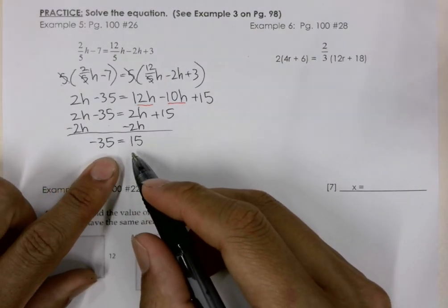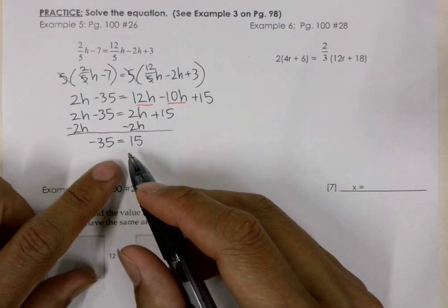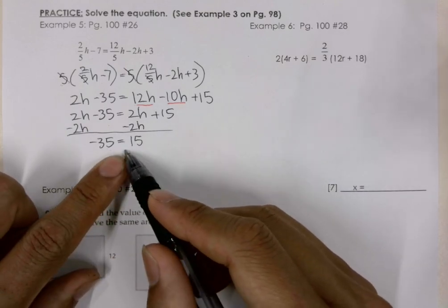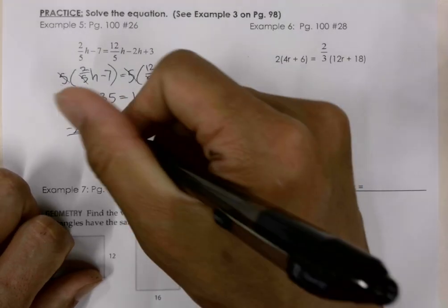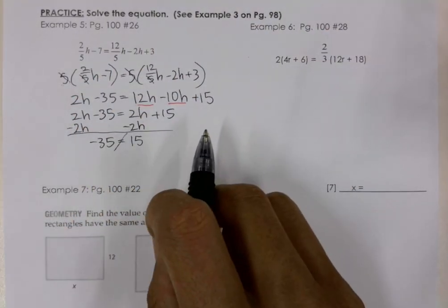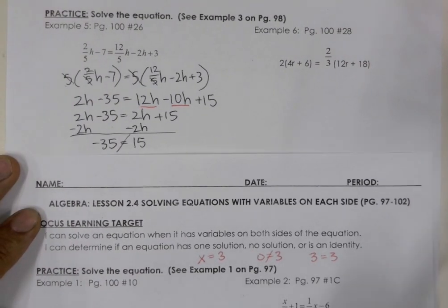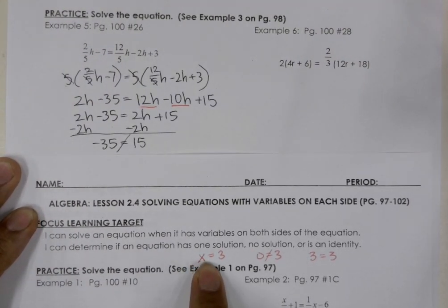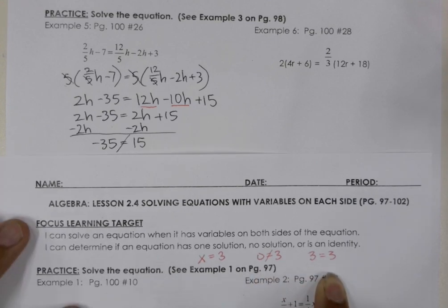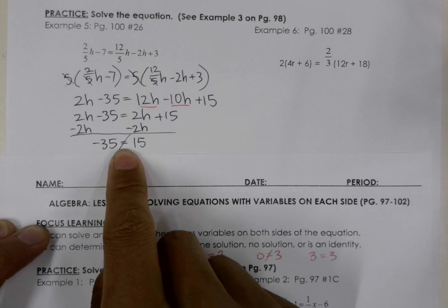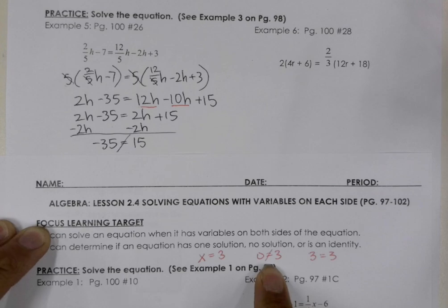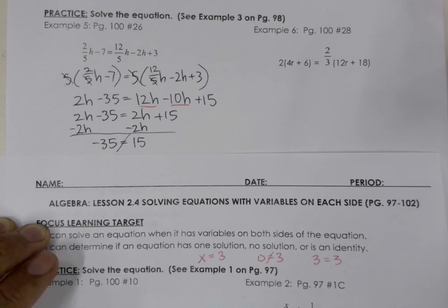So now we're done. But is this a correct statement? Is negative 35 equal to 15? No, that is not correct. So what is this problem? Is it one solution, no solution, or an identity? We can see here, since we have a statement that is not true, our answer is no solution.